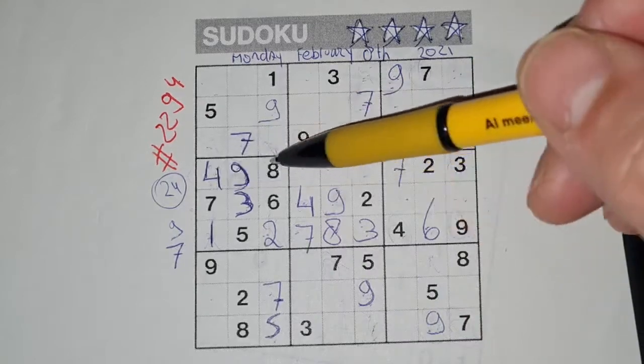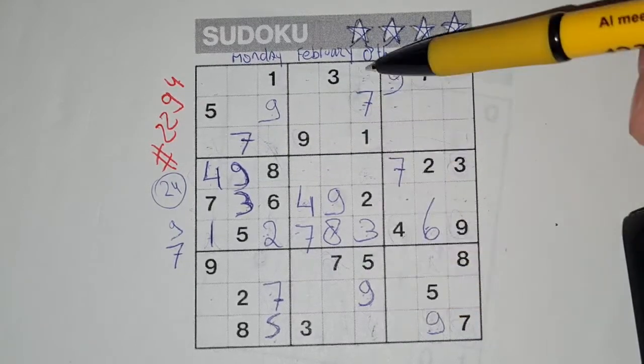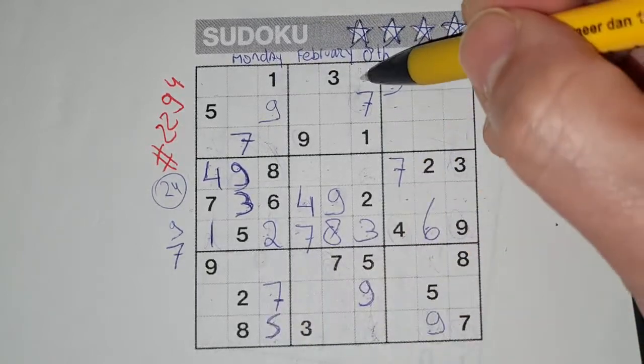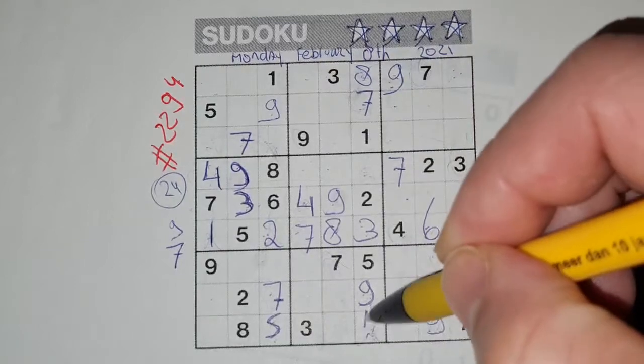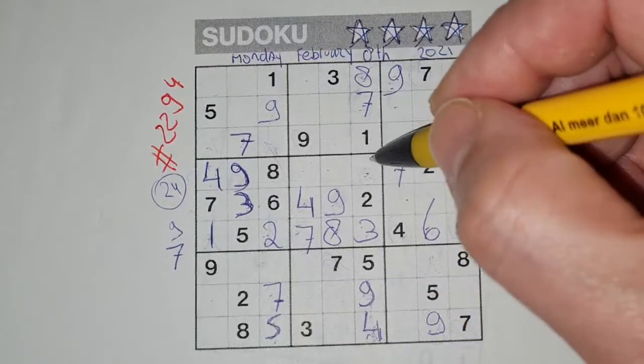We see here the 4 and the 8, so no 4 and the 8 in this box. The 4 and the 8 goes in those 2 boxes. We see there an 8, no 8 there. 8 should be here, and the 4 goes here. 1 number left in this column for the number 6.